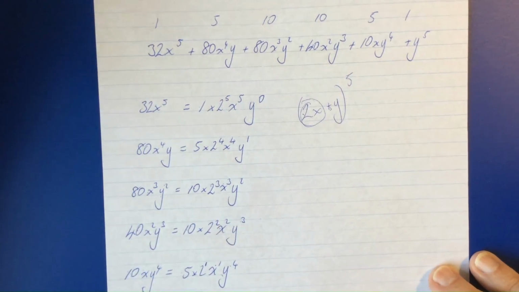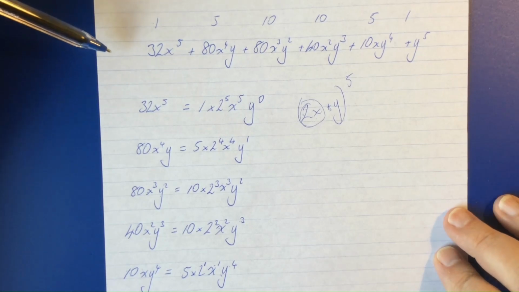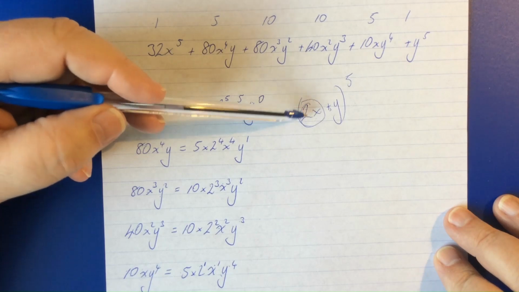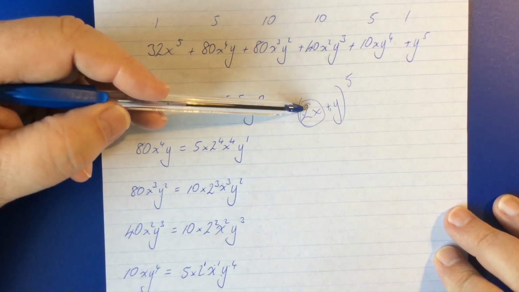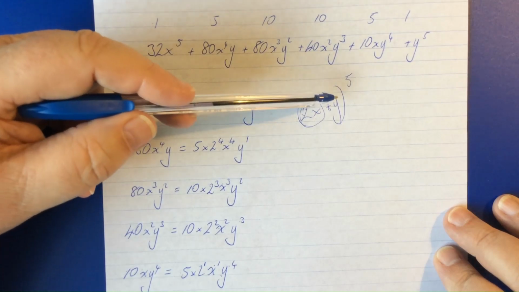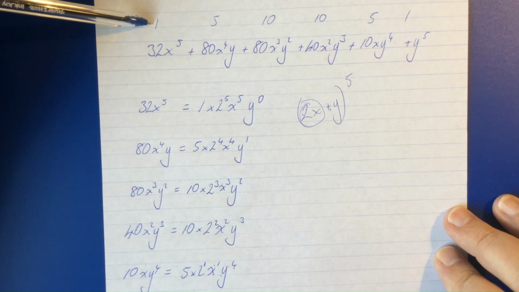Now, with a little bit of practice, this becomes quite simple. So you take a look at this and you go, your first expression is going to be 2 to the power of 5 times x to the power of 5 times y to the power of 0 multiplied by 1.